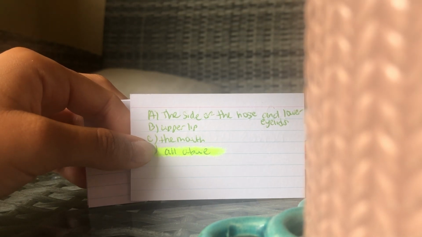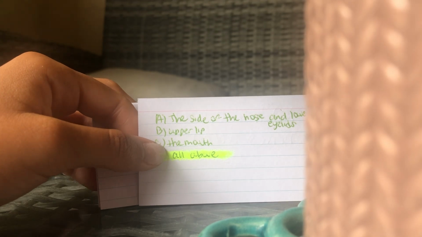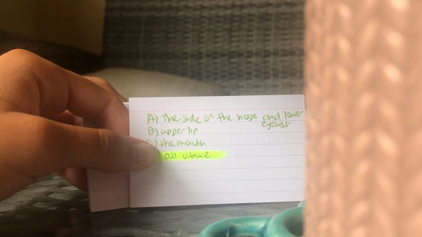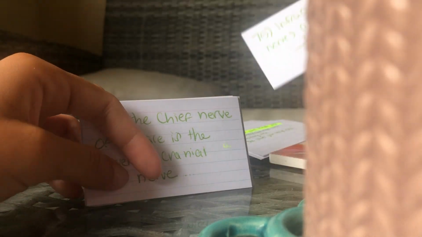The lower eyelids too, upper lip, the mouth, the sides of the nose and lower eyelids. Okay, yes. Sure, infraorbital.